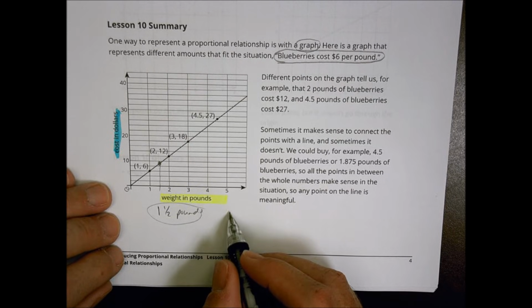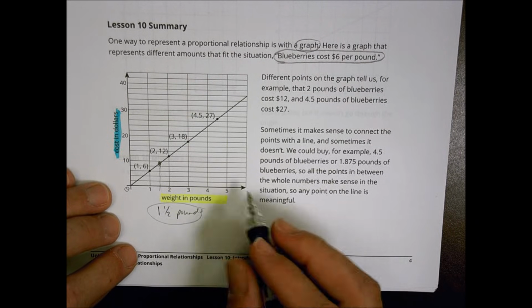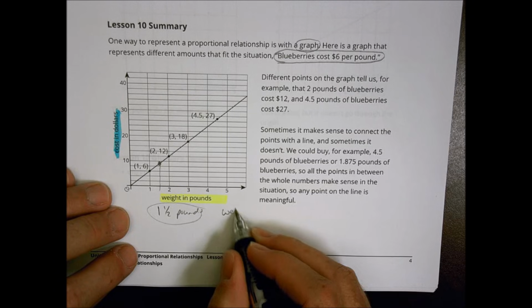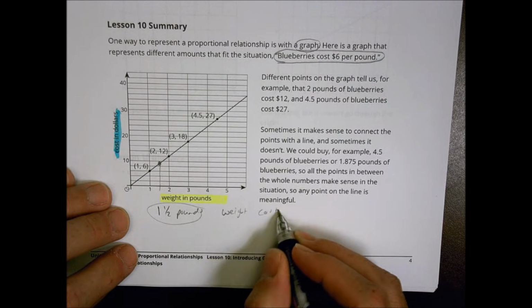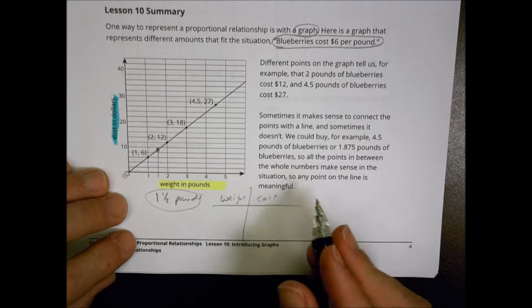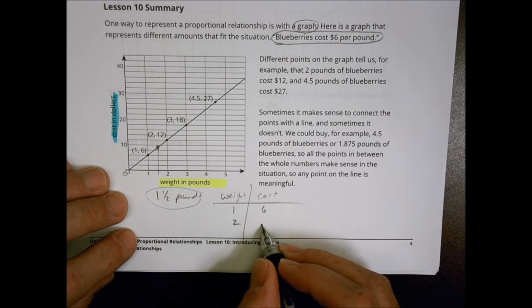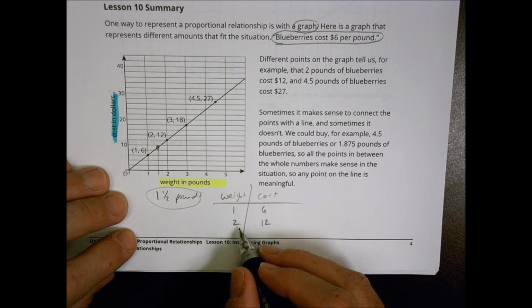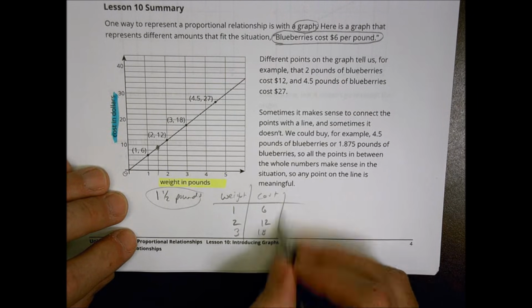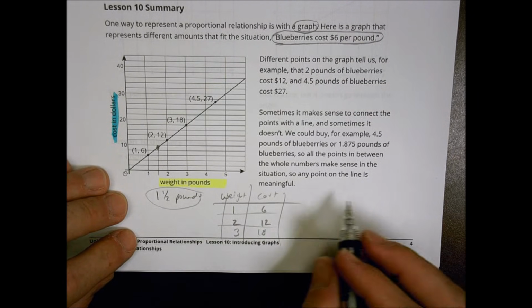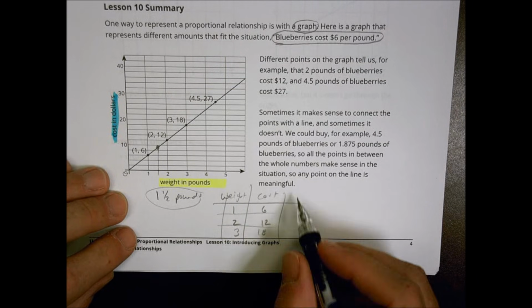You could turn that into a table if you wanted to, right? We could do our weight, and we could do our cost, and line it up like this, and we could say 1 pound is $6 and 2 pounds is $12, right? And so on, just like you've done before. And if we wanted to see, was there a constant of proportionality? Sure, there would be.